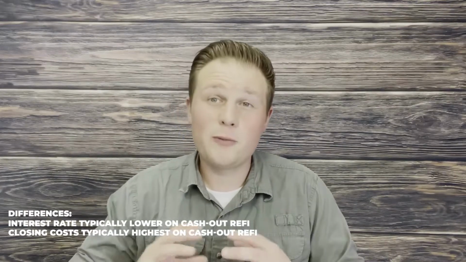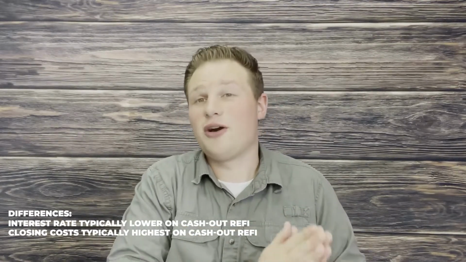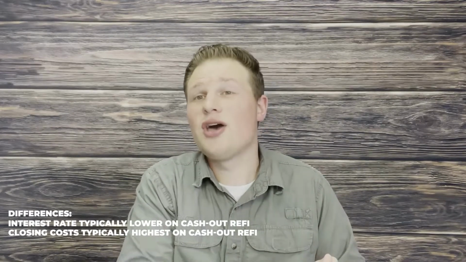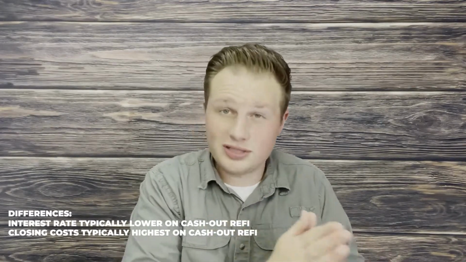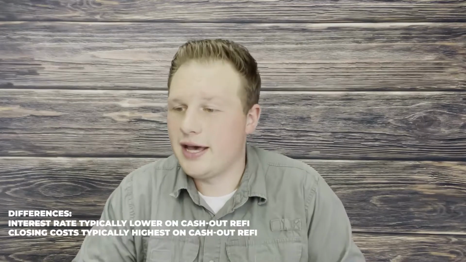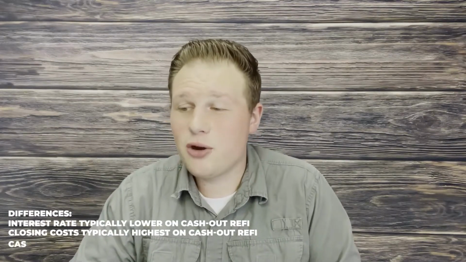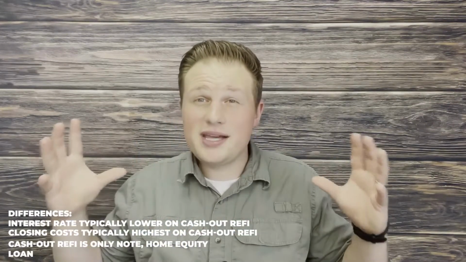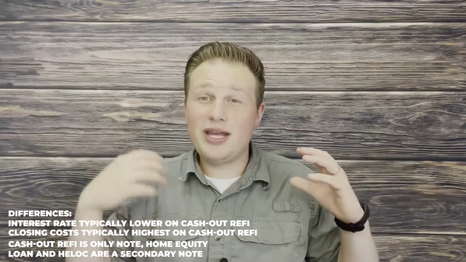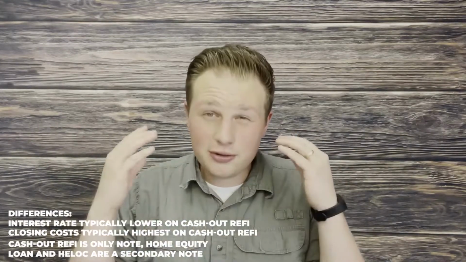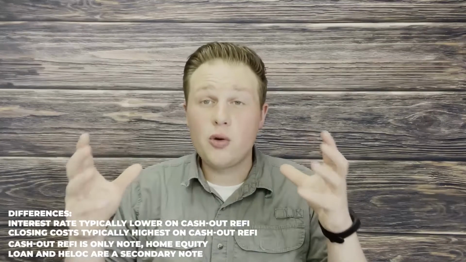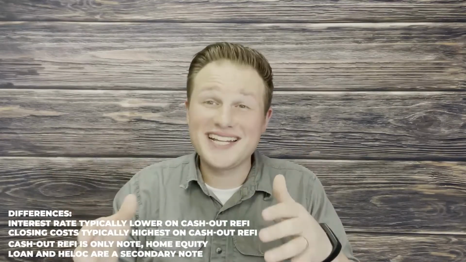And then HELOC loans and home equity loans are going to be lower, typically, than that 3% mark. And then lastly, your cash out refi is one big loan, whereas your home equity loan and your HELOC are going to be secondary loans on top of whatever note or mortgage you already have in place. Now, with that said, obviously, if you don't owe anything on your house, then they'll be the primary mortgage. But assuming that you still owe something on your home, they will be secondary mortgages.